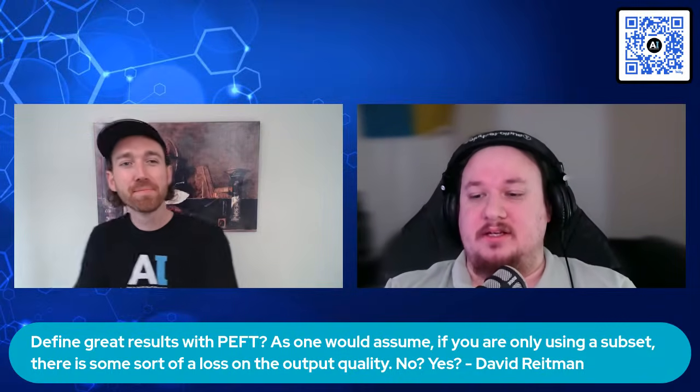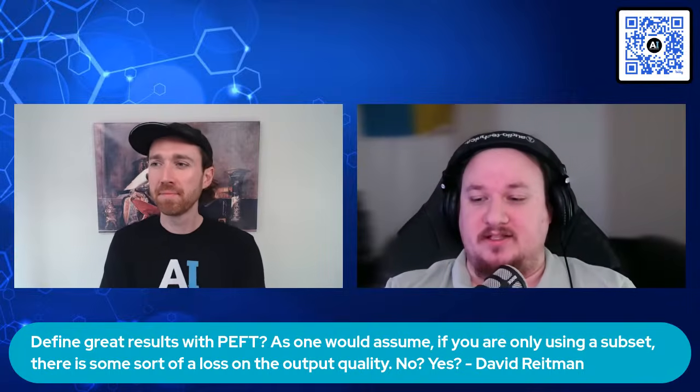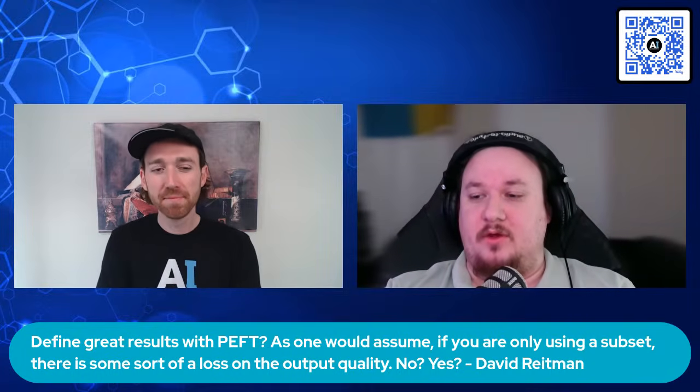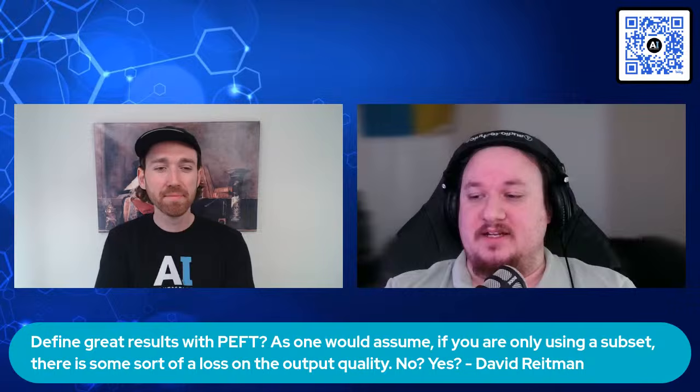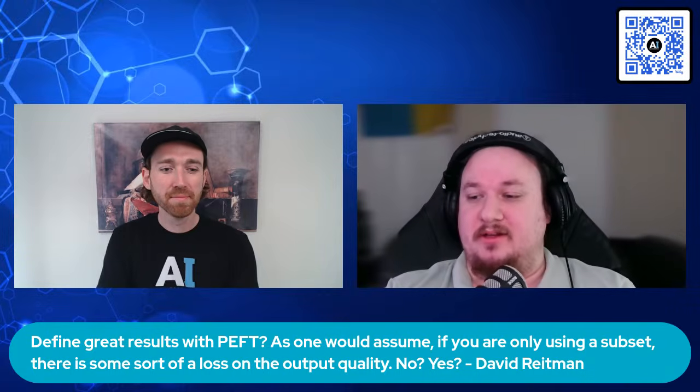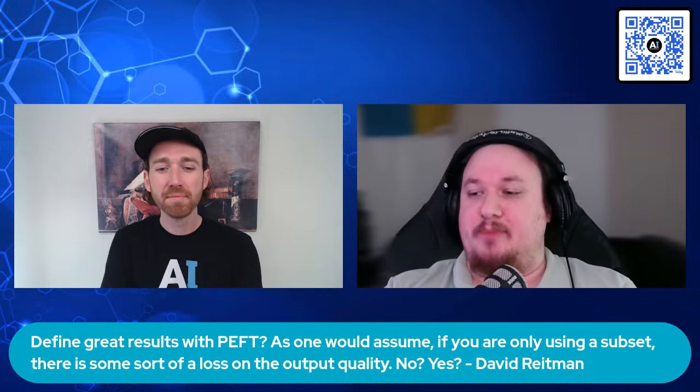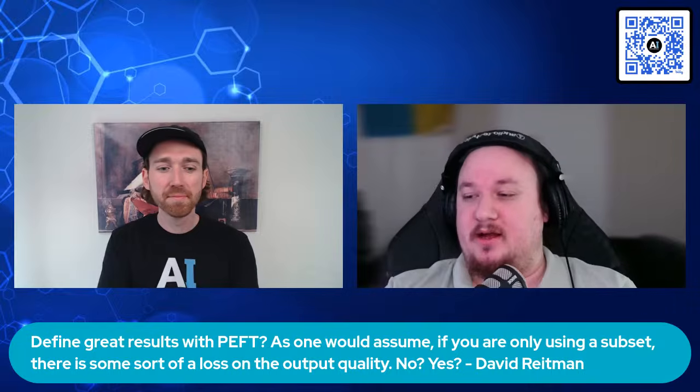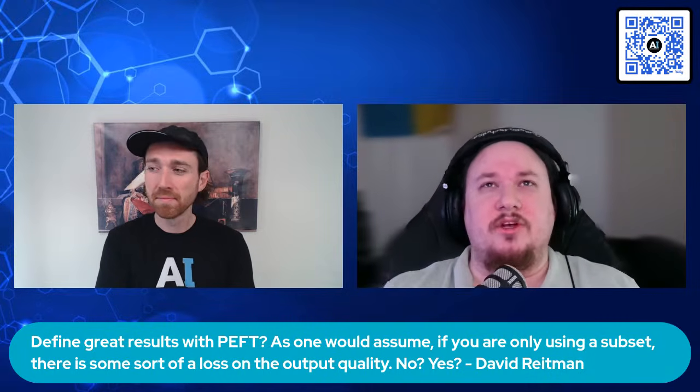It will compromise your model's ability to do all of the tasks it originally was able to do a little bit. But in terms of the base functionality of a language model, which is generating text, there's no real performance hit.